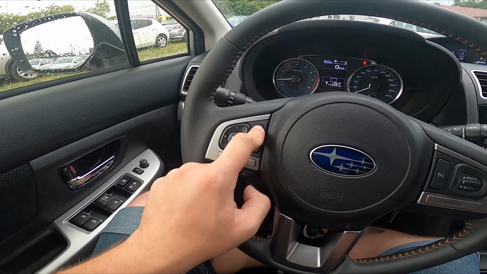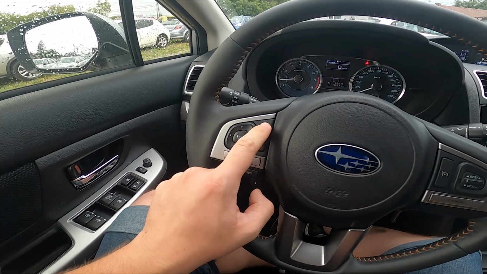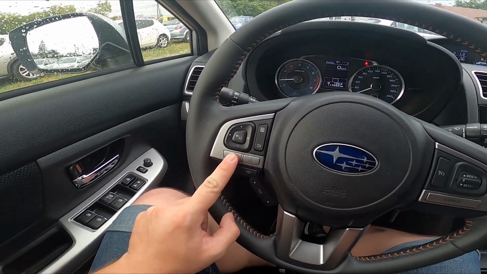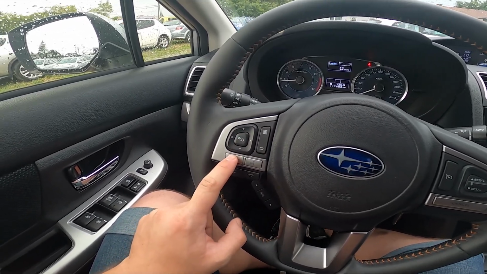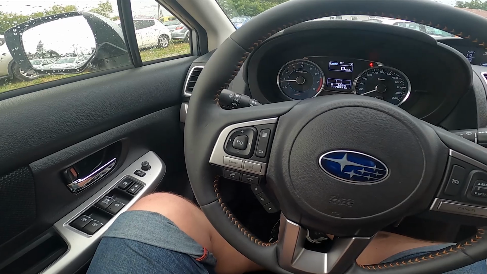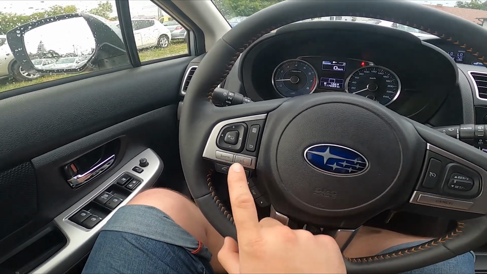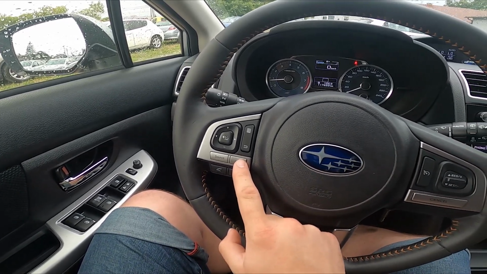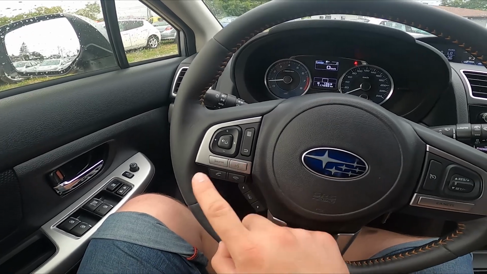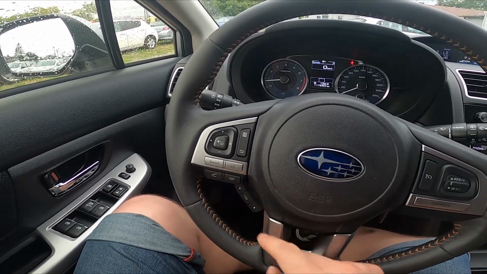Thanks to this button we can manage instrument cluster menu. This button allows us to change radio source. This button allows us to activate voice assistant, and thanks to these buttons we can answer and end the calls.